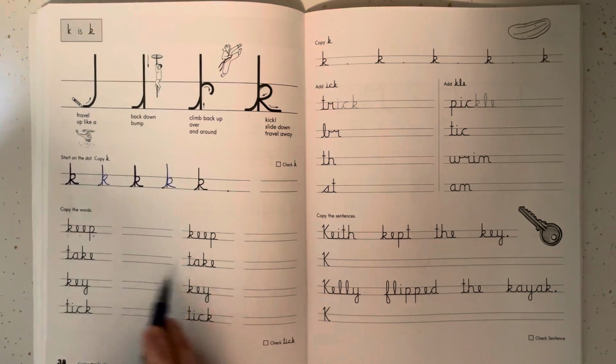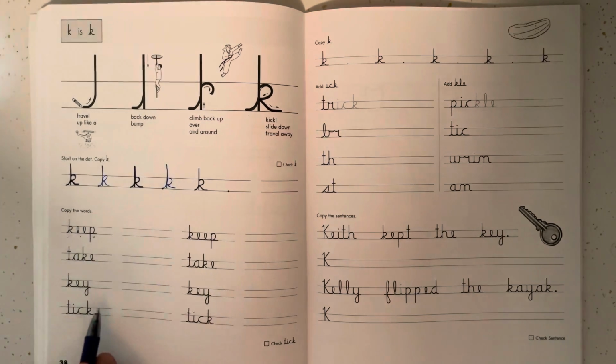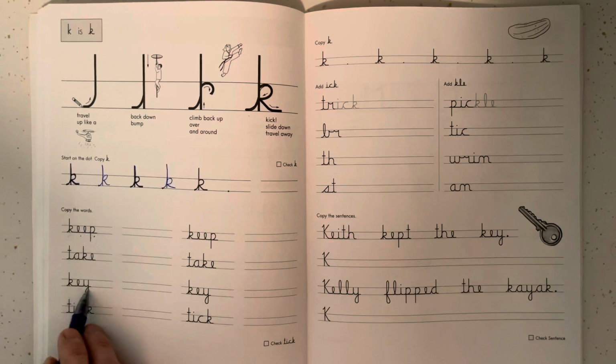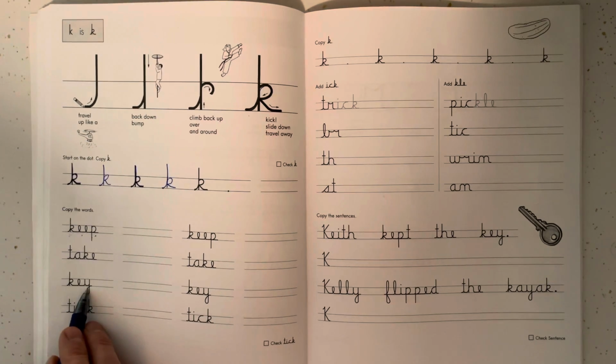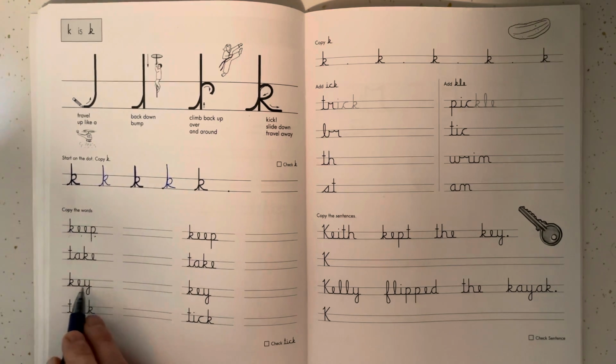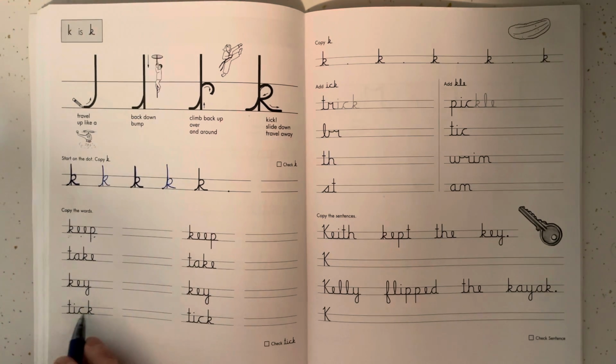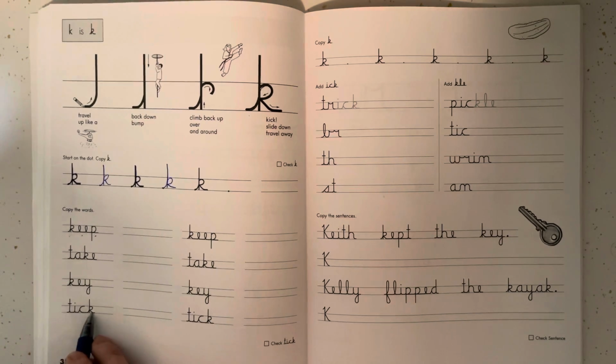Take. Say it with me. Take. Okay, and we've studied EY before. EY at the end of the word makes a long E sound. So we've got E. Say it with me. E, key. Okay, and so here we've got T-I-C-K. C-K we've studied together.